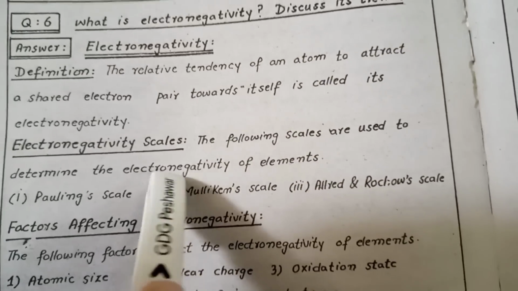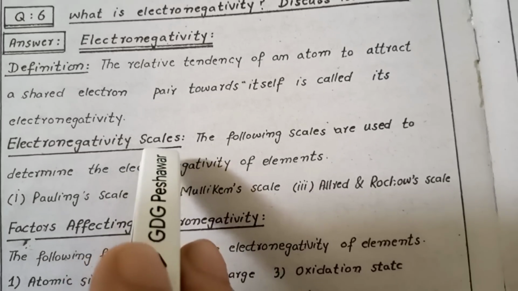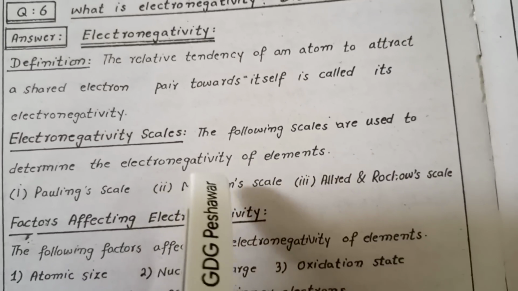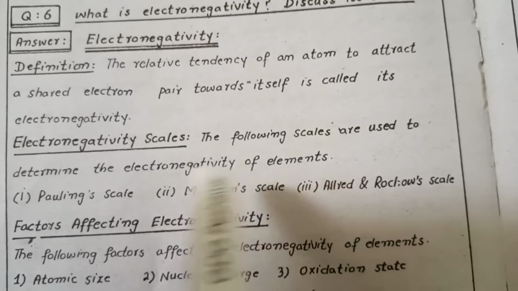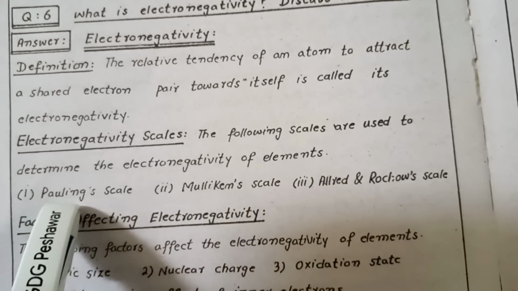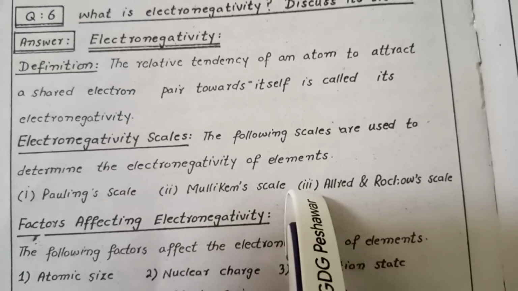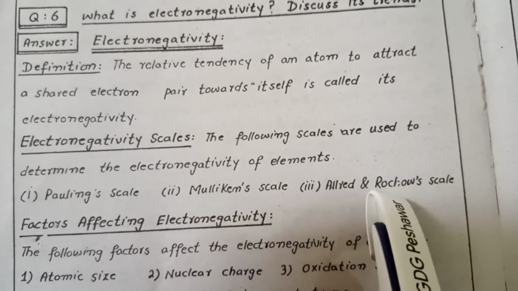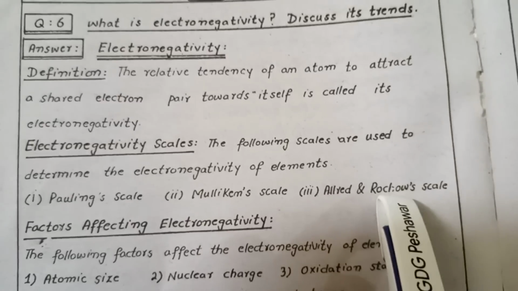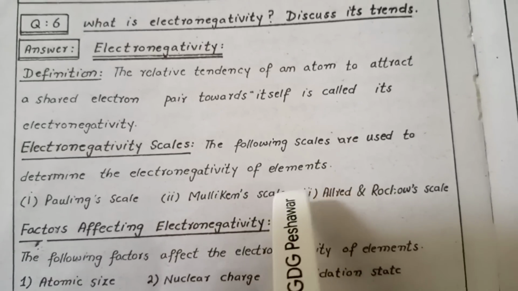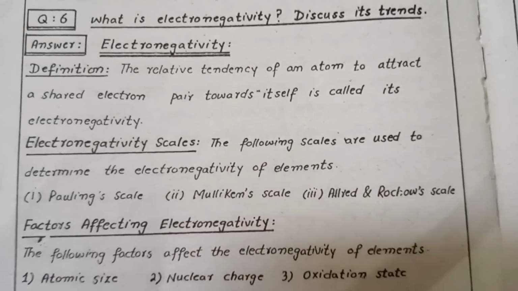Now we have the electronegativity scales, and the following scales are used to determine the electronegativity of the elements. Number one is the Pauling scale, number two is the Mulliken scale, and number three is the Allred-Rochow scale. So these are the three types of scales used to determine the electronegativity of the elements.